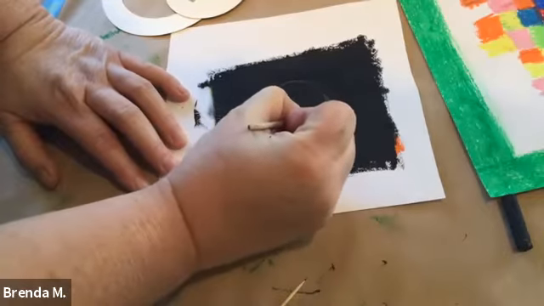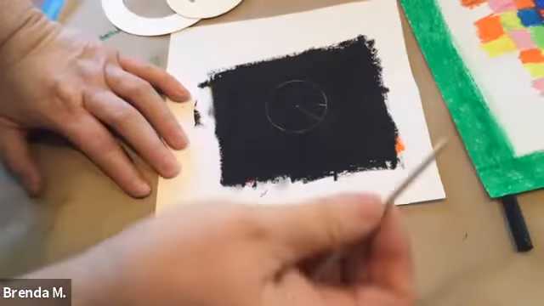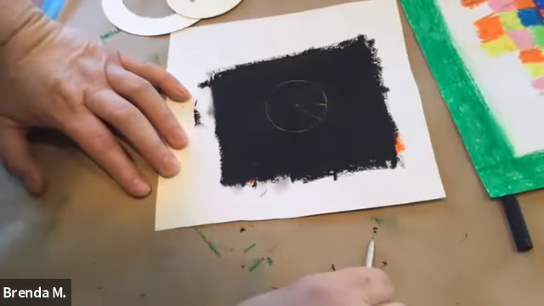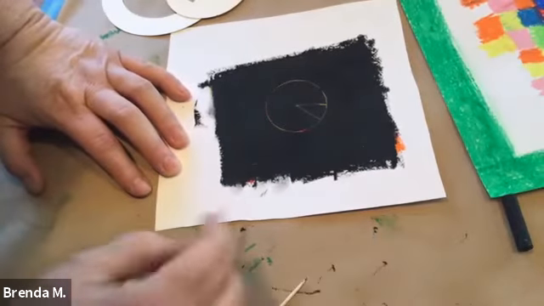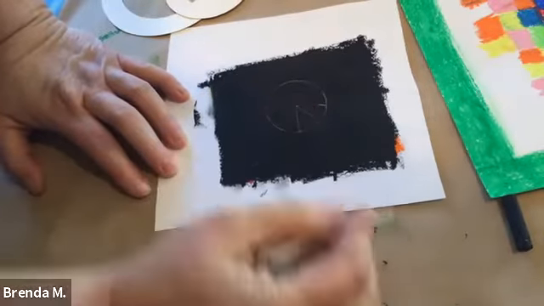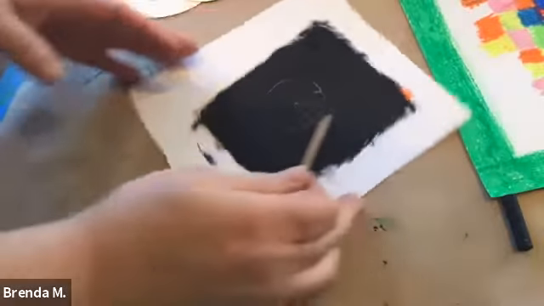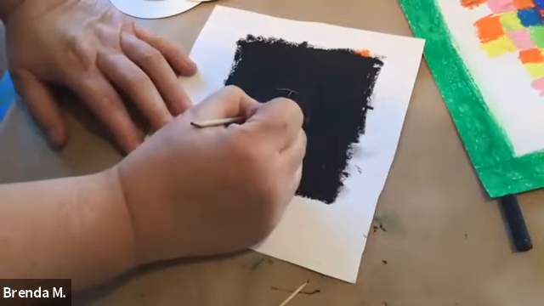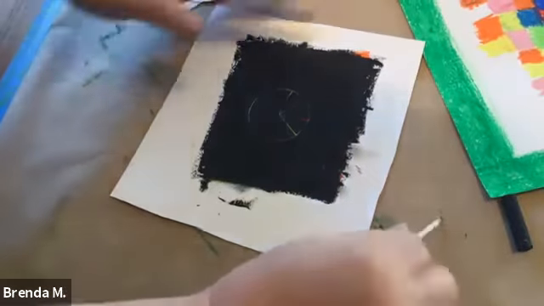One of the things that I find helpful is, after I've made the scrape line, to take off the excess black on a scrap piece of paper, a scrap area, so that I'm not smearing that black into my next scrape.